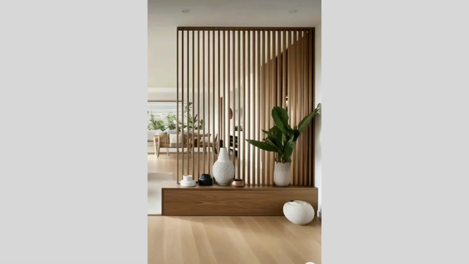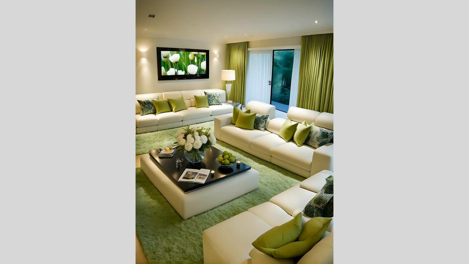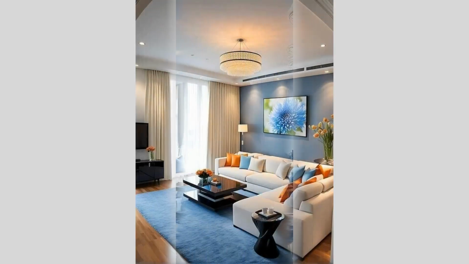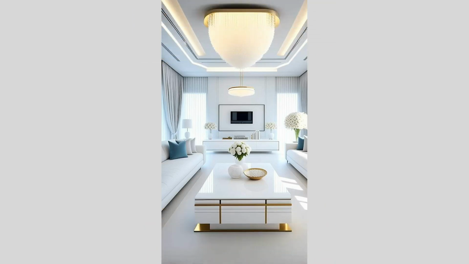Multifunctional pieces. Modern living spaces often require furniture that serves multiple purposes. Consider coffee tables with storage. Choose coffee tables that offer hidden compartments for magazines or remote controls. Ottomans: use ottomans that can double as extra seating or footrests.